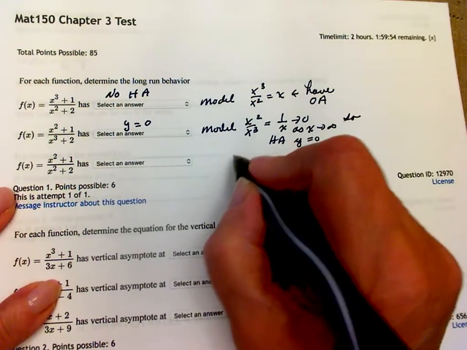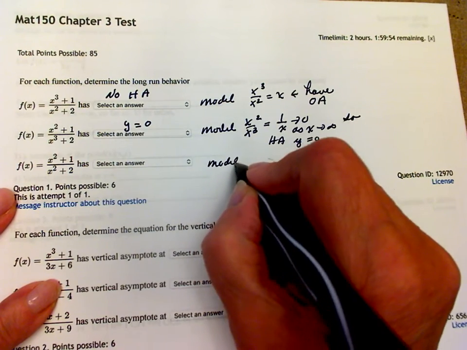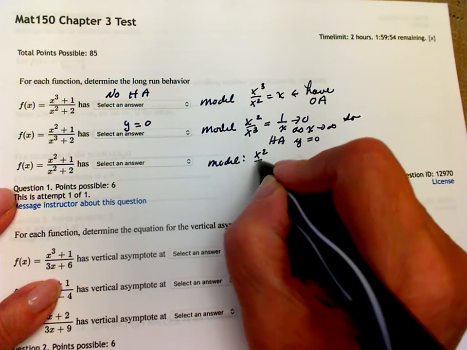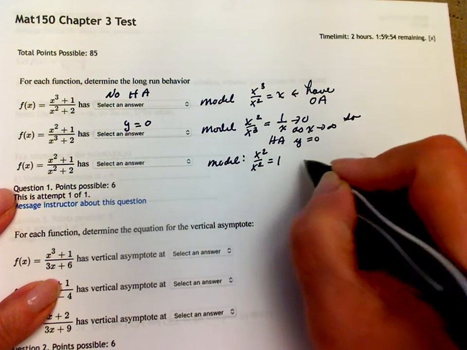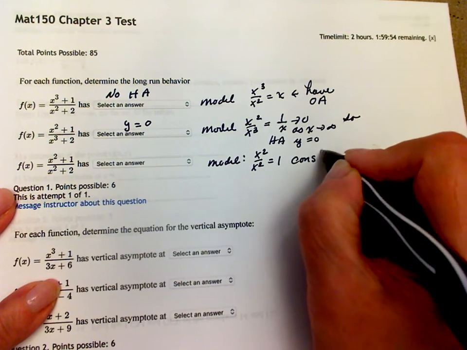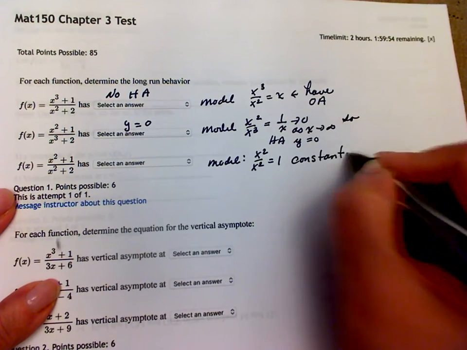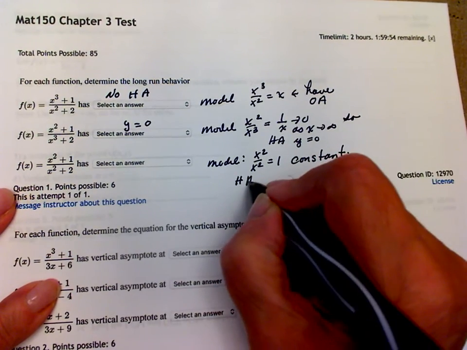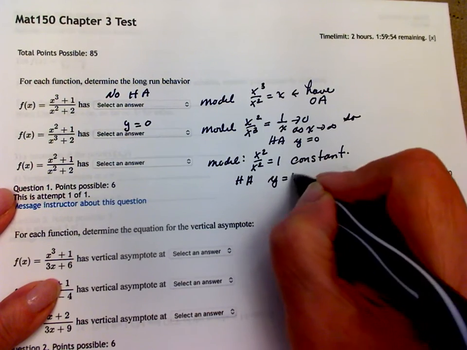For this one, the model is x squared over x squared, which is 1. This is a constant, which means I have an HA, and the HA is y equals 1.